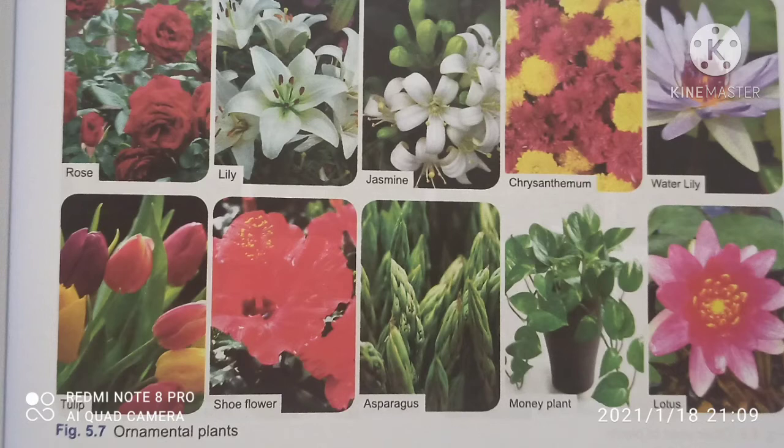Bonsai gardening technique: the Japanese art of growing miniature trees is called bonsai gardening. Some plants are also used to beautify homes and offices. They are grown on the sides of highway roads, medians, and traffic islands too.